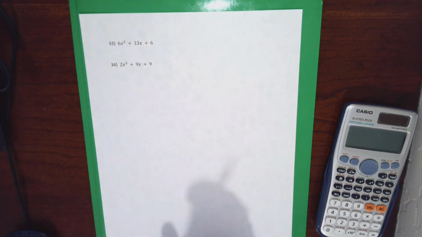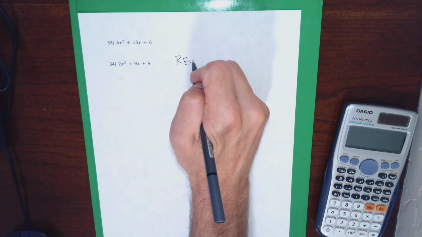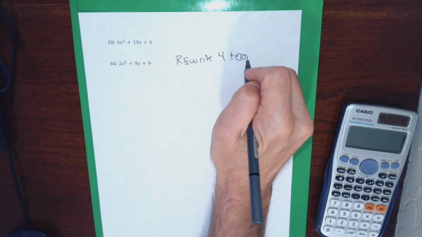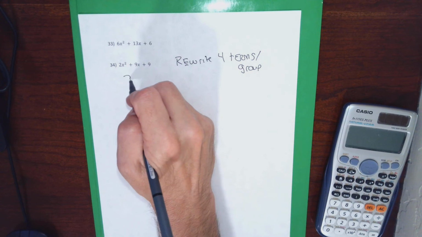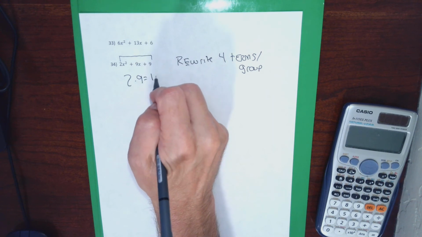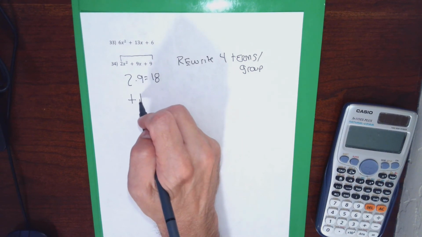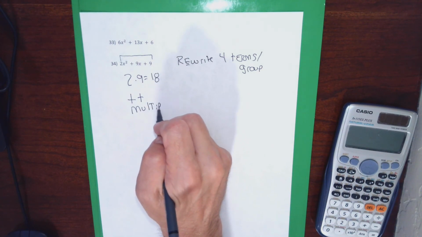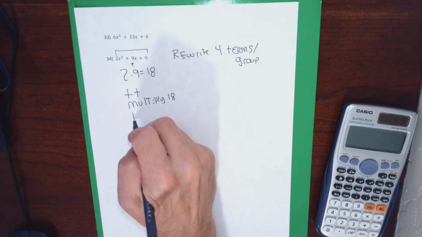In problem 34, it's 3 terms. There's a number in front of the squared term, so I need to rewrite with 4 terms and then factor by grouping. To do that, I multiply the coefficient of the squared term times the constant at the end of the problem. I need to find the numbers that are plus and plus, because this is the top row of my template, that multiply to that number that I just figured out, and that add up to the number that I haven't actually used yet.